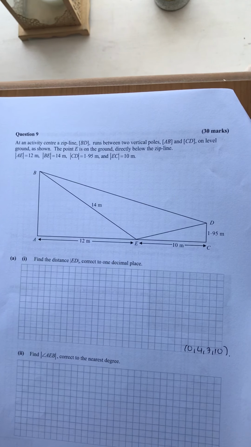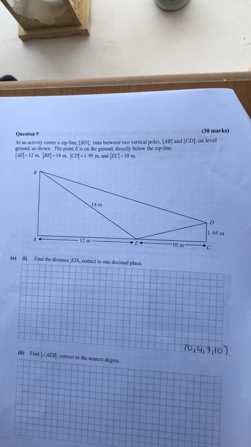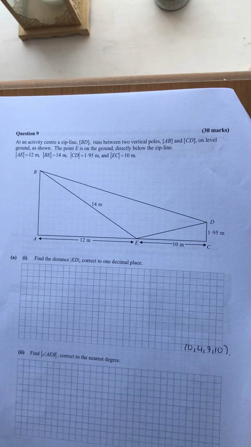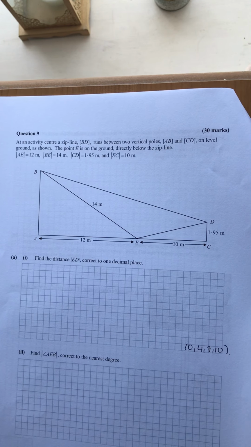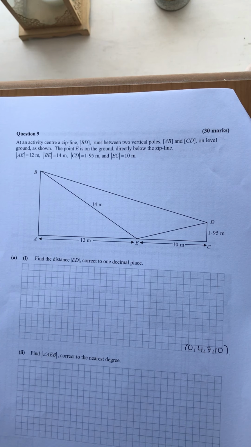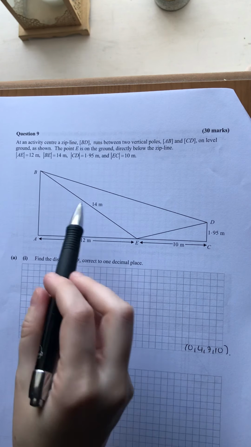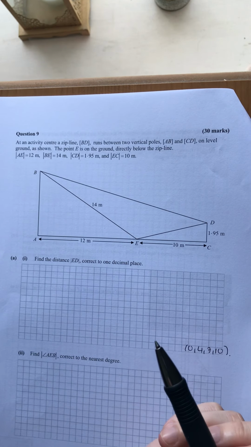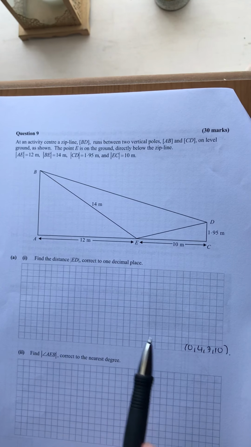So 2014 paper 2 question 9. At an activity centre, a zip line BD runs between two vertical poles AB and CD on level ground as shown. The point E is on the ground directly below the zip line. So AE is 12, BE is 14, CD is 1.95 and EC is 10. First thing you should do is just check they're all in the right unit. So find the distance from E to D.